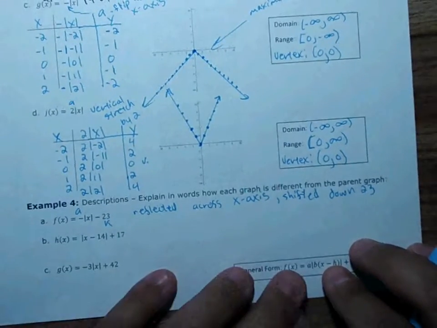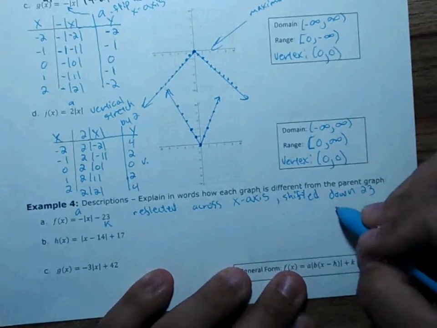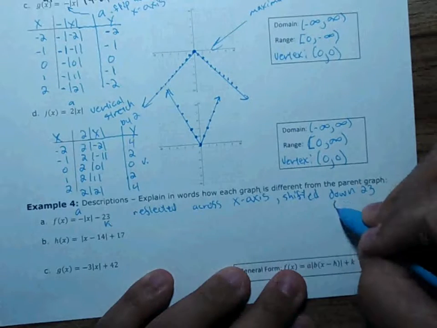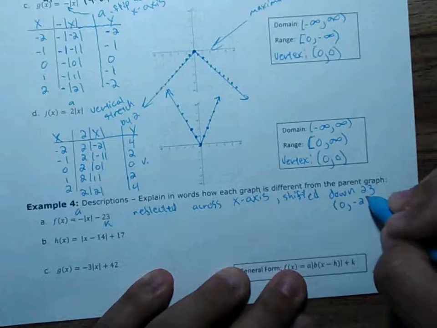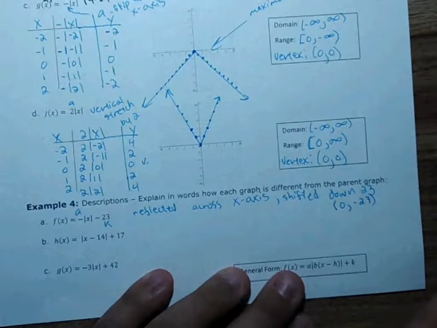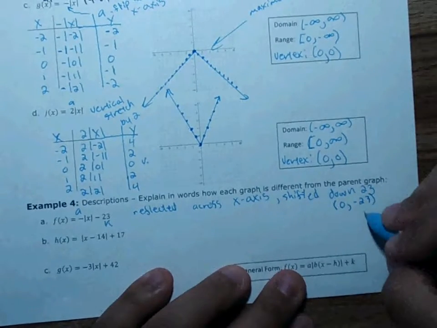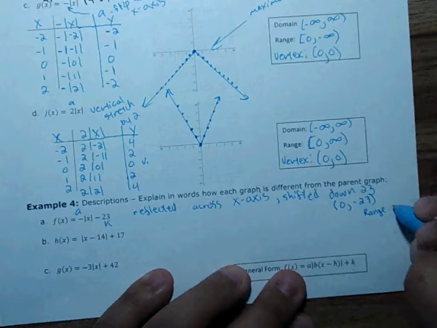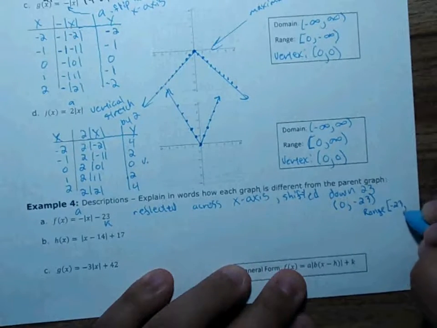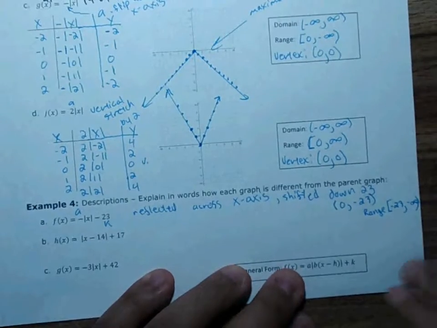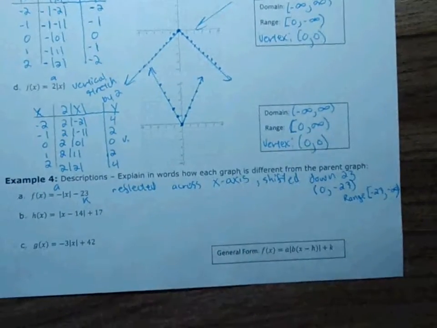And when I say shifted up or down, I'm talking about the vertex. So that means that this vertex is going to be 0, negative 23. And since it's flipped, it's going to change my range to negative 23 to negative infinity. Sorry if I ran out of space. I just decided to kind of add that one in there.